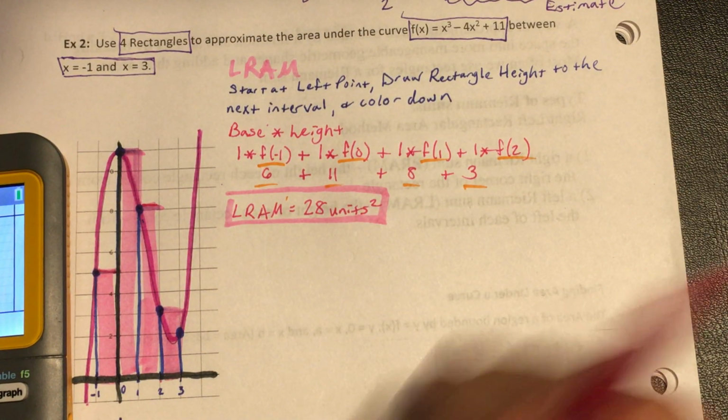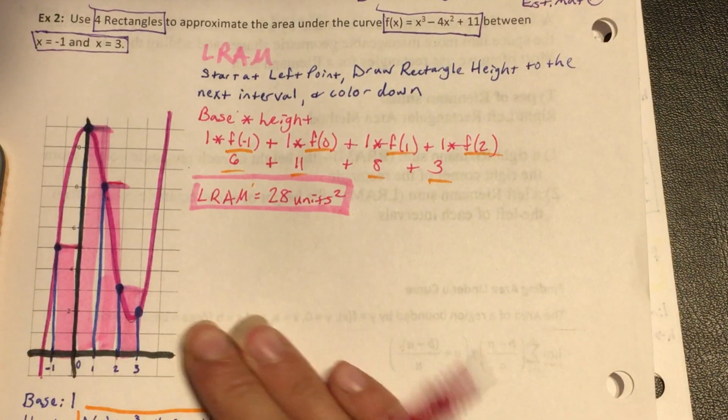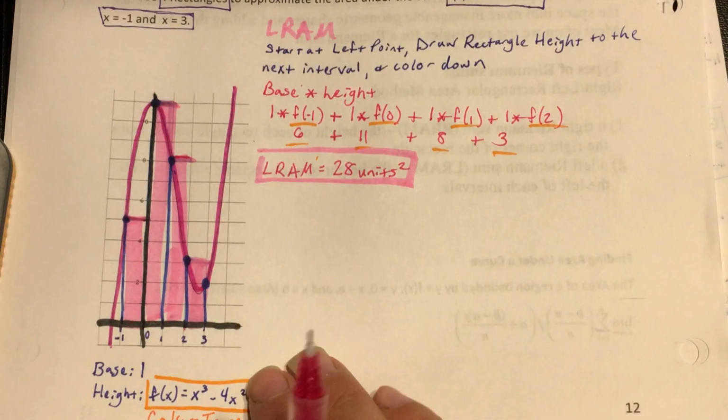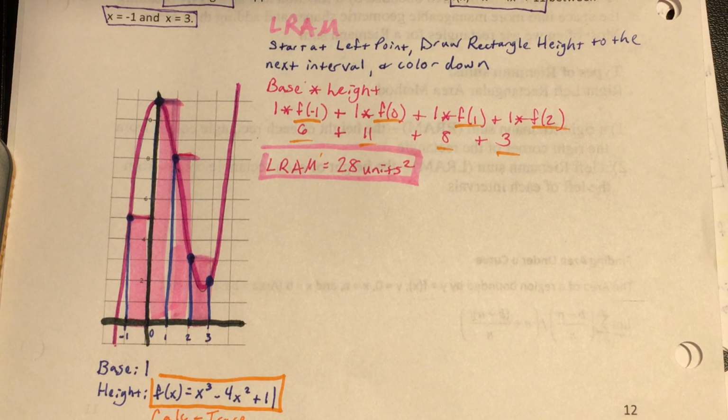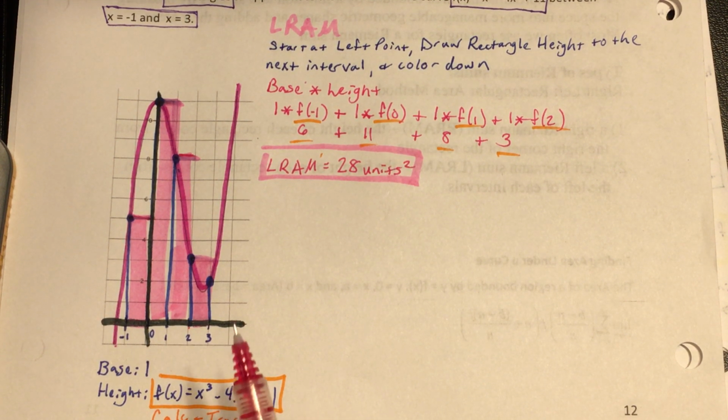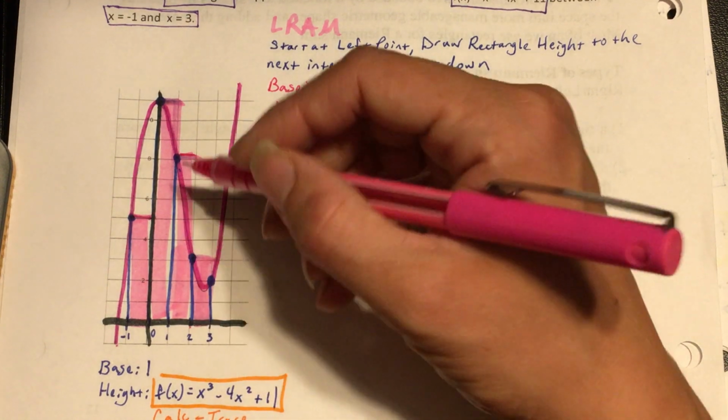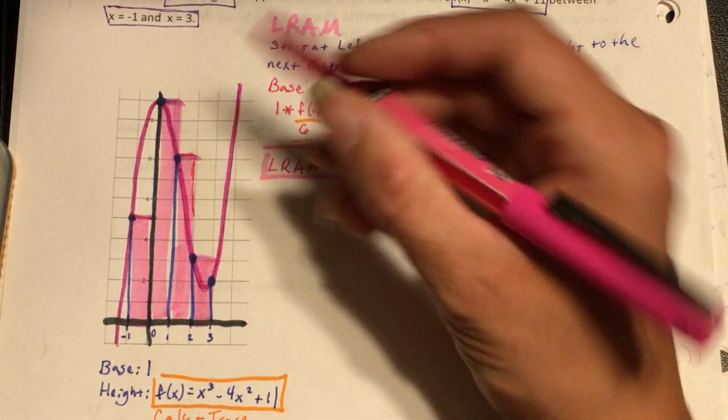Alrighty, folks. So just by looking at what we found and how these rectangles measure the area under the curve, would you say that this is an overestimate or an underestimate of our actual area?